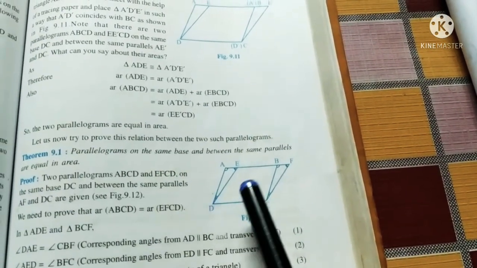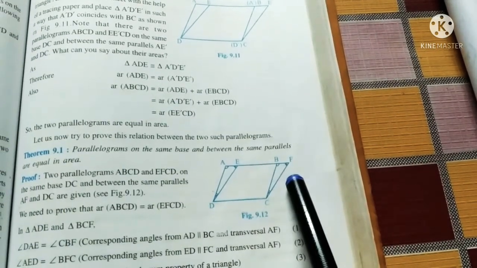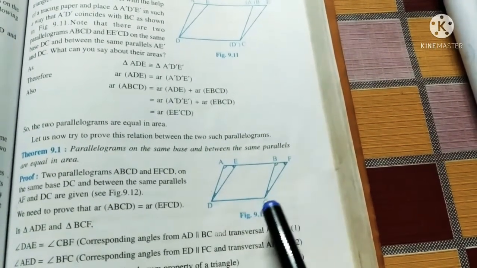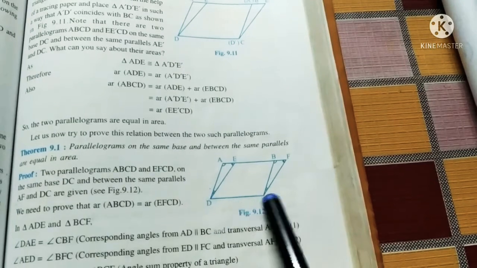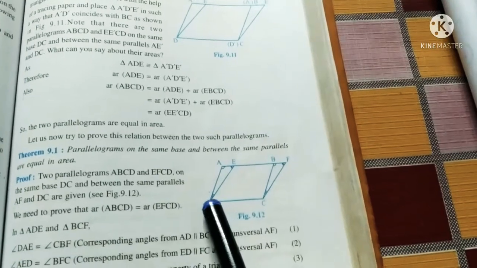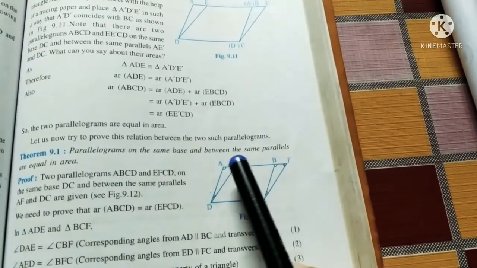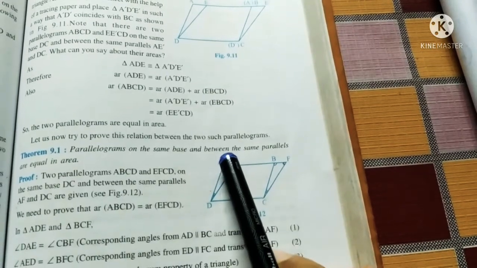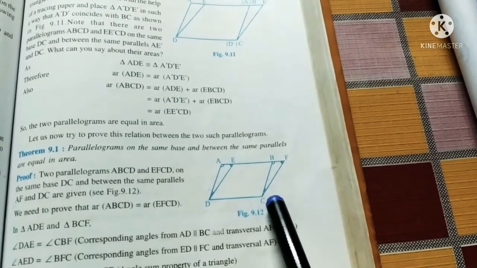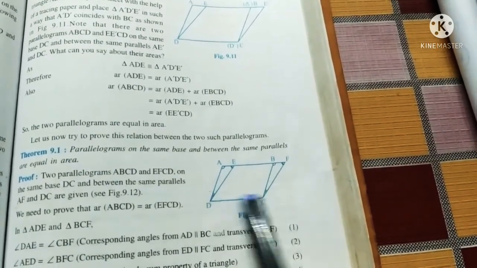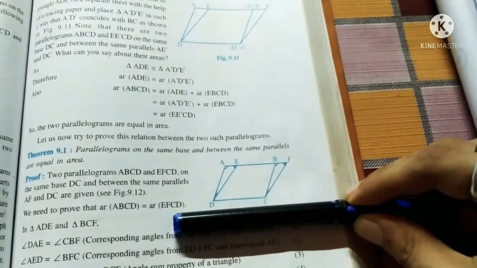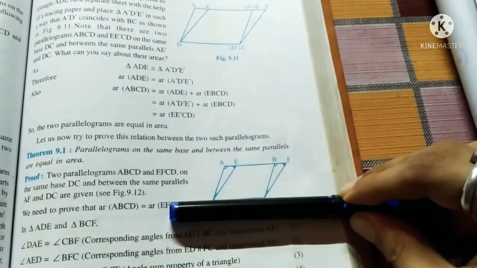Understand? Now these two parallelograms share the same base, that is DC. ABCD and EFCD have the same base, and these two parallelograms are between the same parallels. That means AF is parallel to DC, so they are on the same base and between the same parallels, AF and DC.